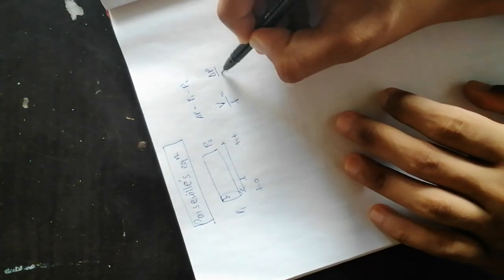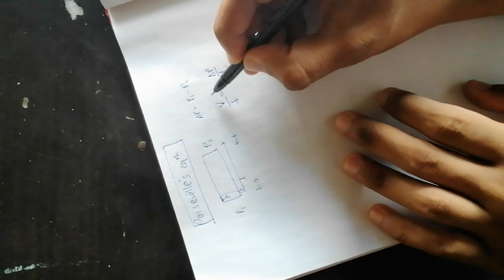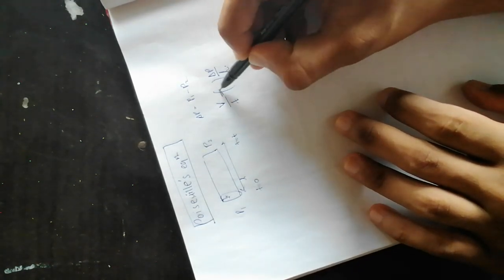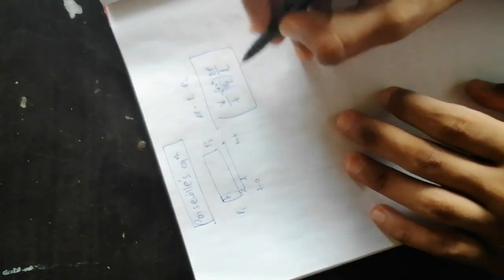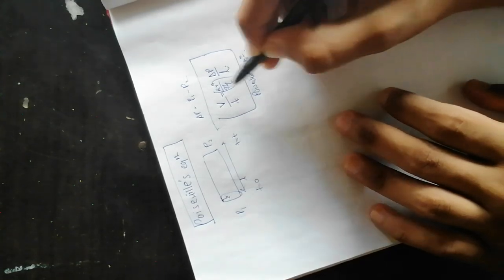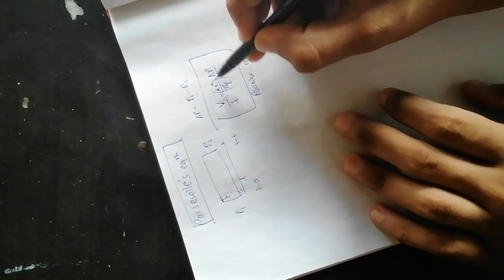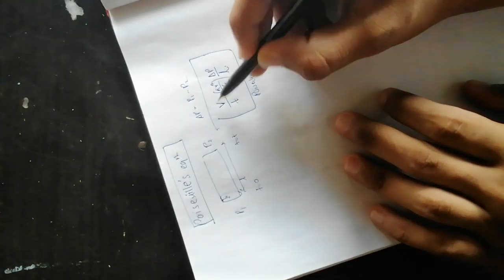Now the pressure difference is this, delta P over L, and there's a certain constant. The constant is pi r to the power 4 over 8 eta. Now this equation is called Poiseuille's equation. This equation you should remember: pi r to the power 4 delta P over 8 eta L. This is equal to V over t.